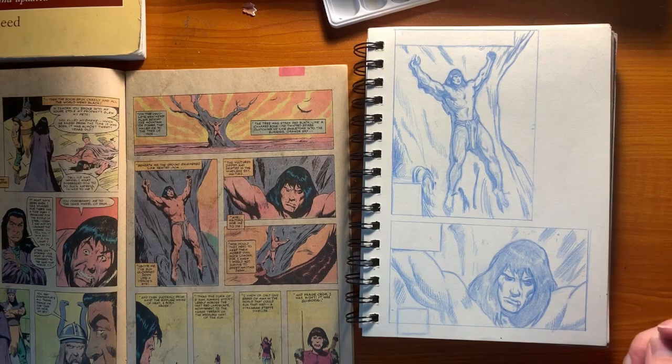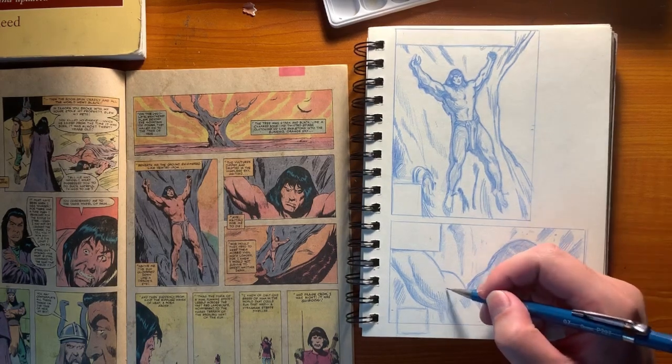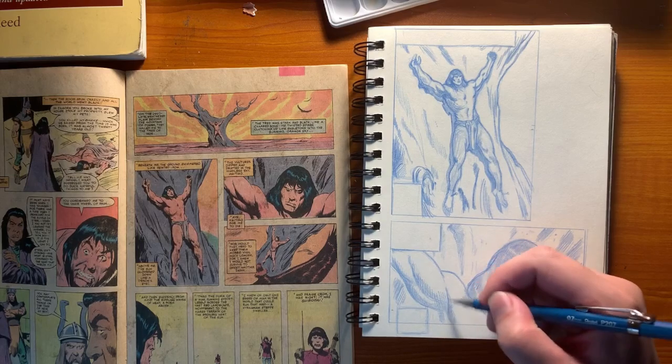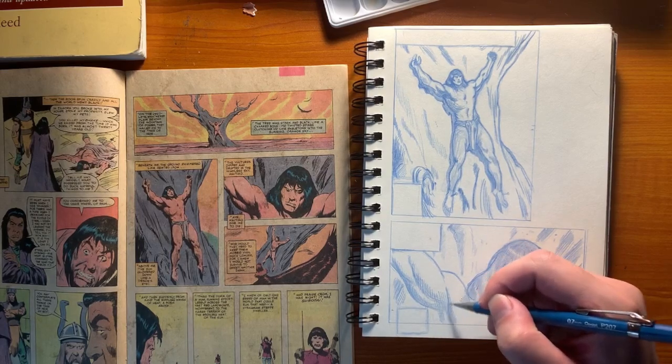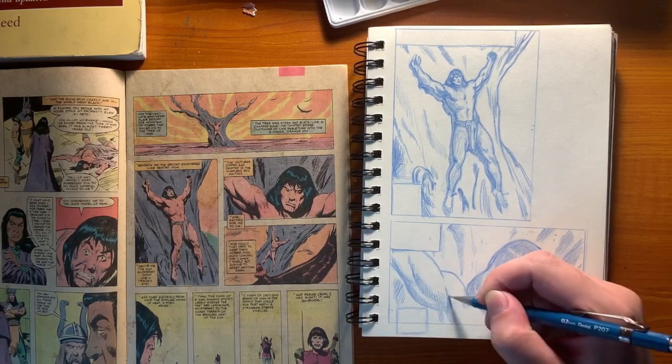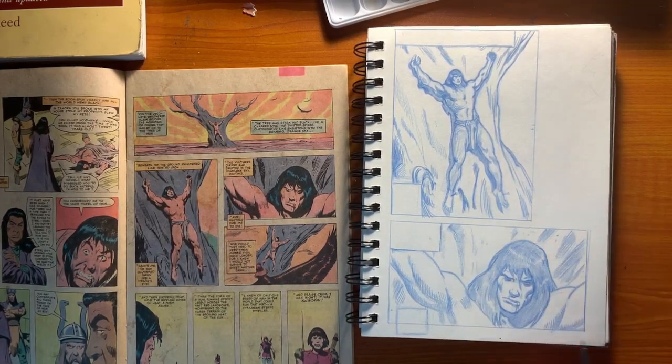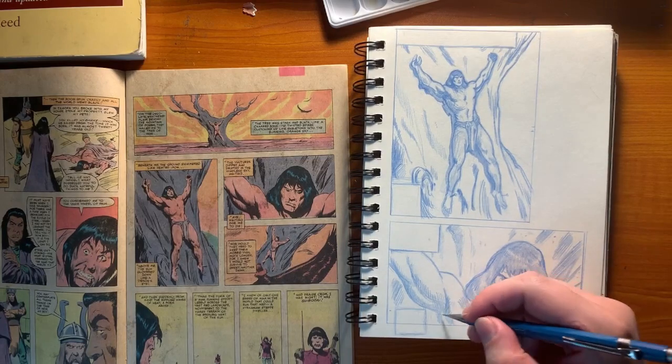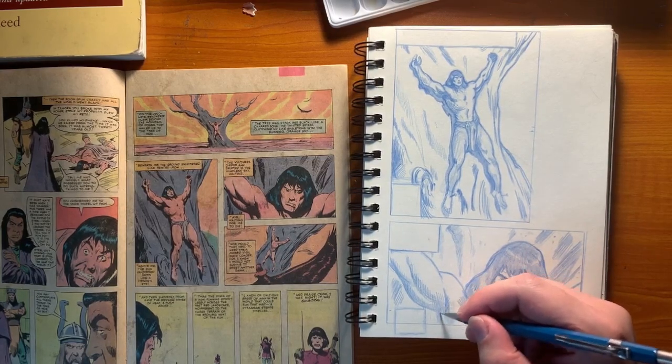Okay, I'm going to move on to the next panel. I don't think this is too terrible. The goal is to always try harder.